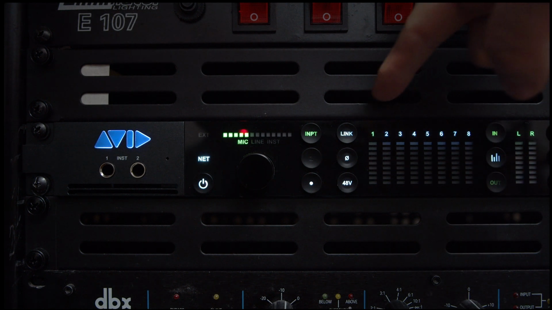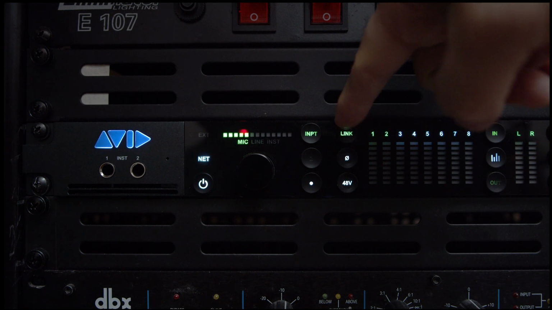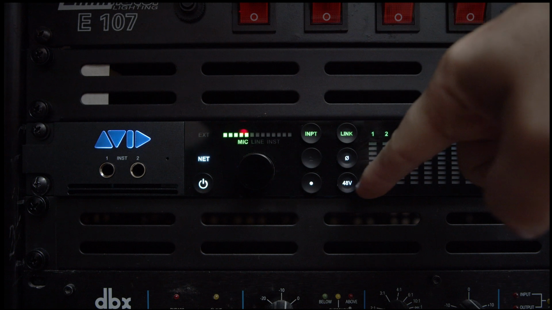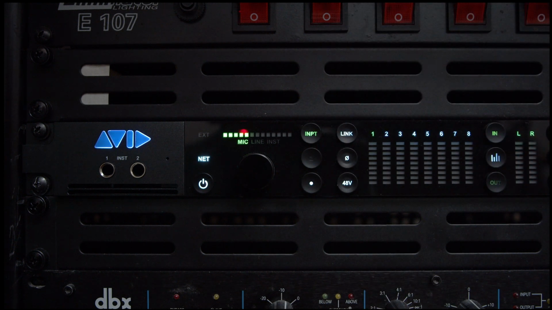Next to the input button is the link button, which means you can link 2 channels at once. For instance, if you're on channel 1, it will link channel 1 and 2. If you're on channel 2, it will link channel 2 and 3, and so on. Right below is the phase button and also the phantom power for recording condenser microphones.